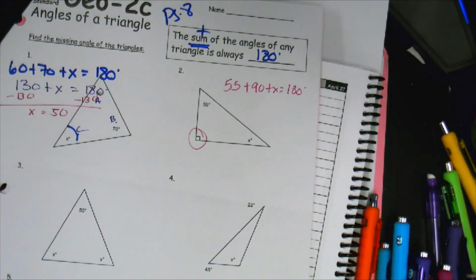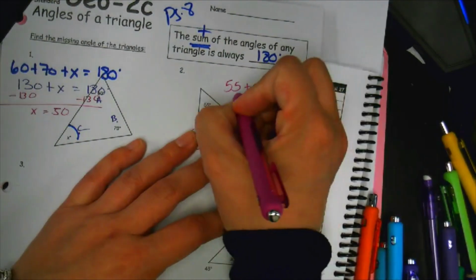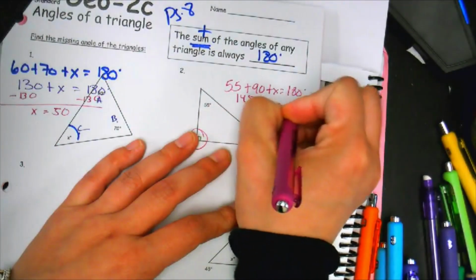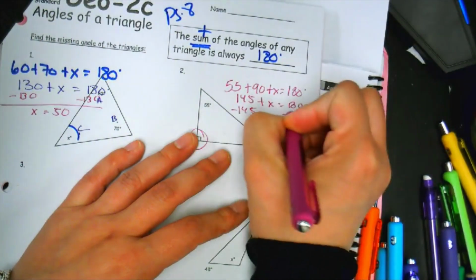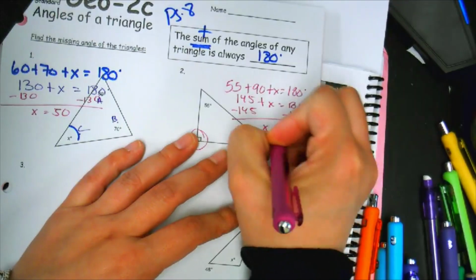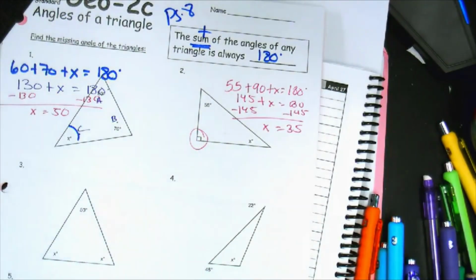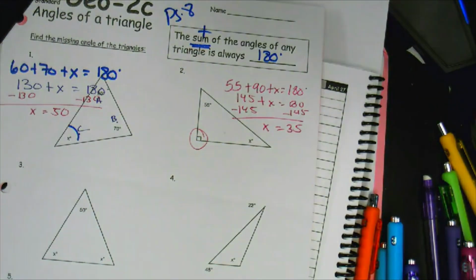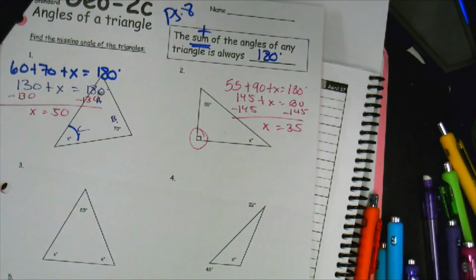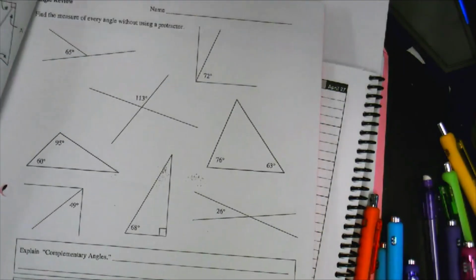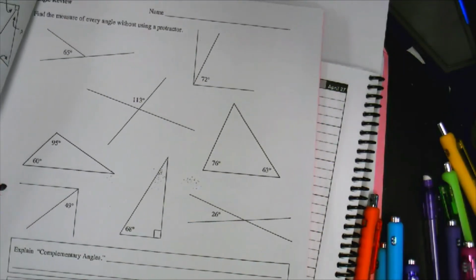All right, so what's 55 plus 90? 145. And then we subtract. What do we get? x equals 35. Okay, are we okay? Pretty easy, right? The math is pretty easy. It's another review of how to solve equations. Let's go ahead and do the rest. I'll check in with you in a couple of minutes.